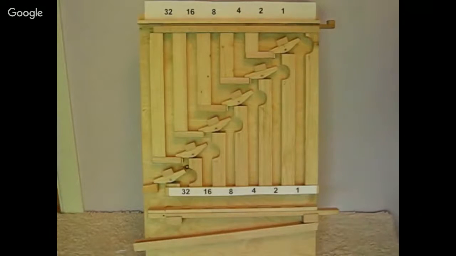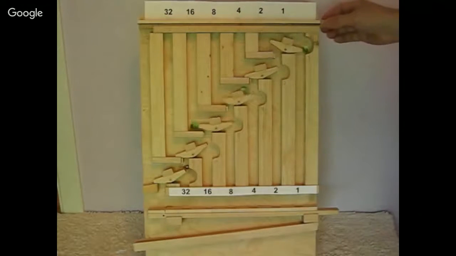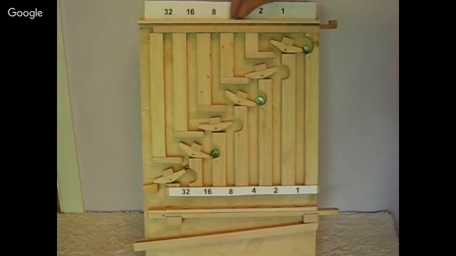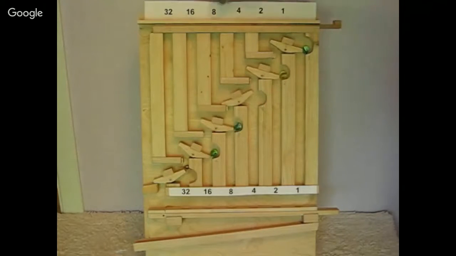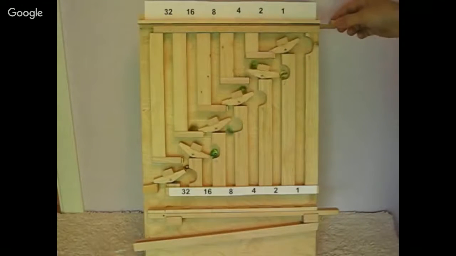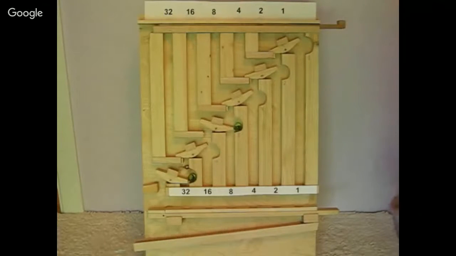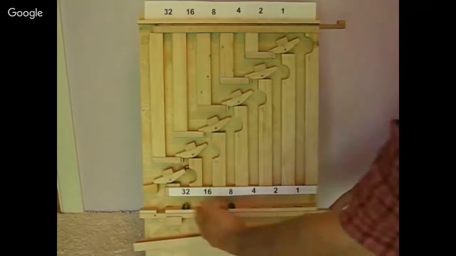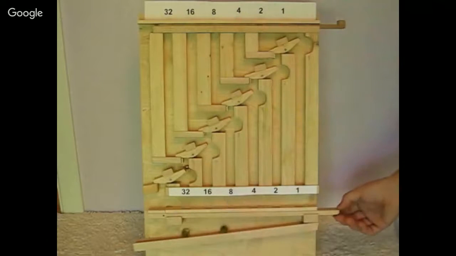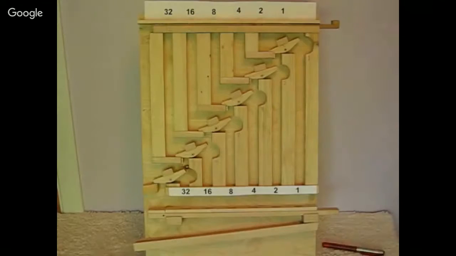Now we shall add more numbers. We shall add 21. 16 plus 1 plus 1. 6 is 4 plus 2. 13. 8 is 4 plus 1. 12 is 32 plus 8, which is 40. This might be much lower carry-over.